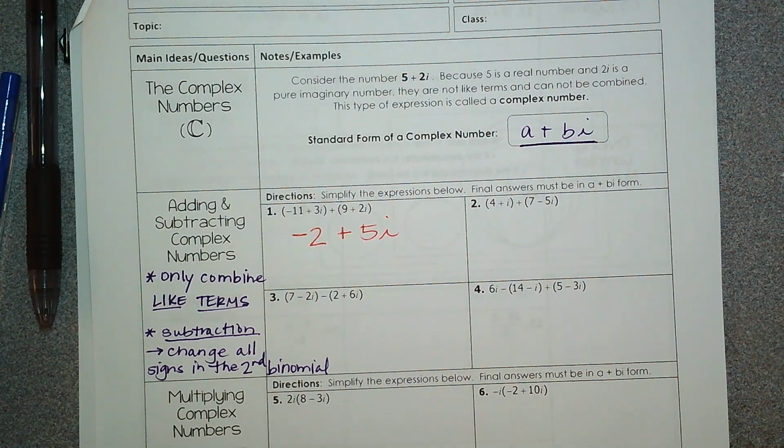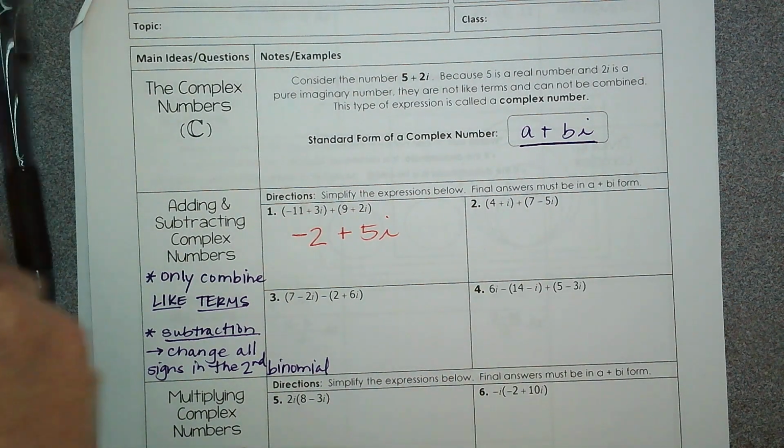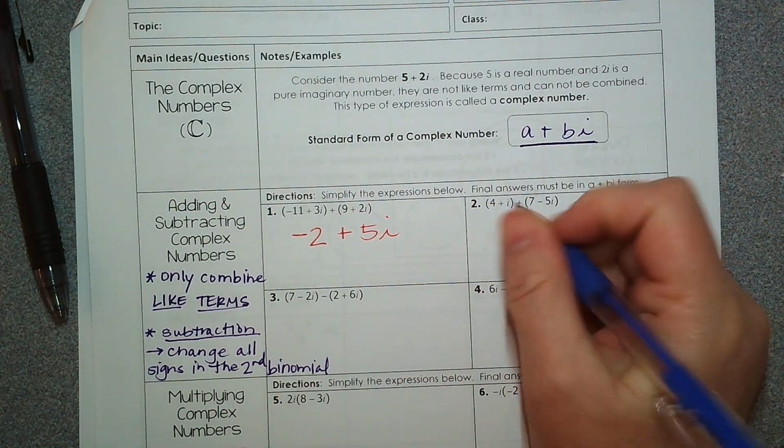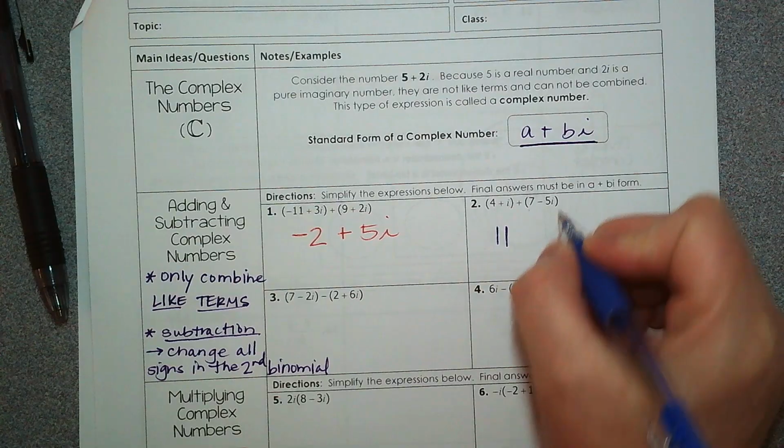Number 2, 4 plus i plus 7 minus 5i. Four plus 7, i minus 5i.